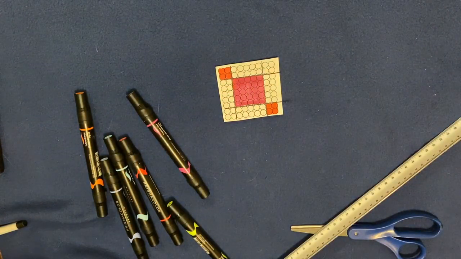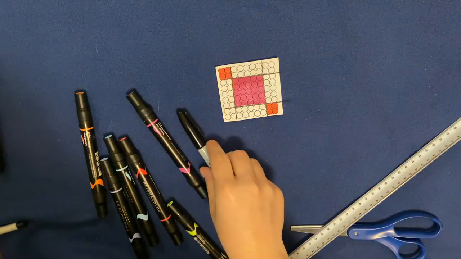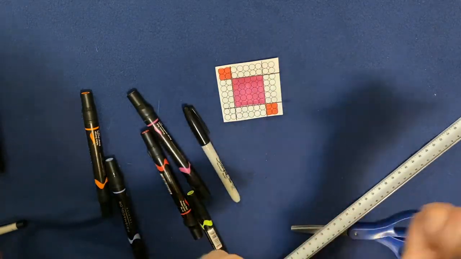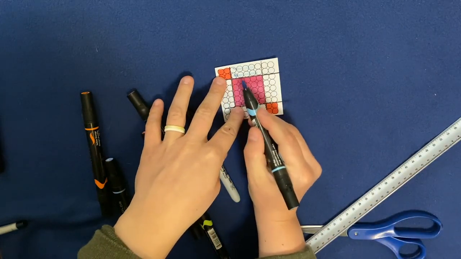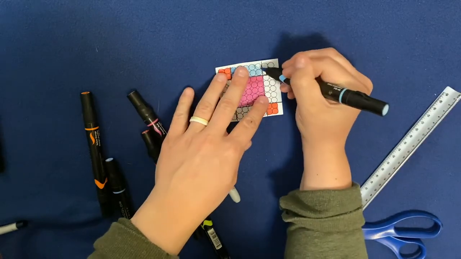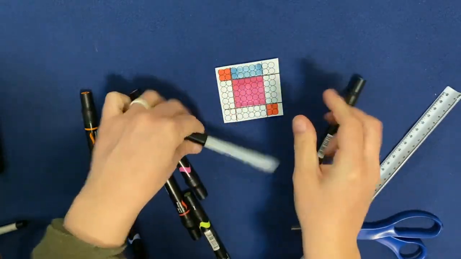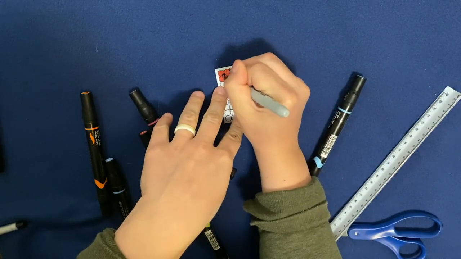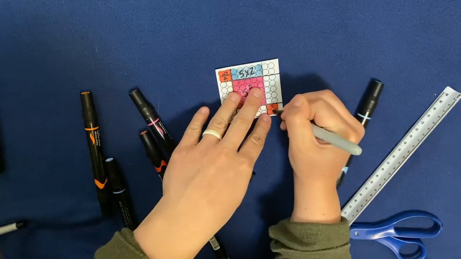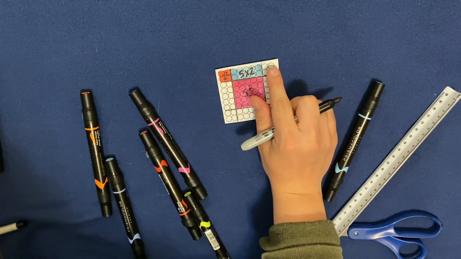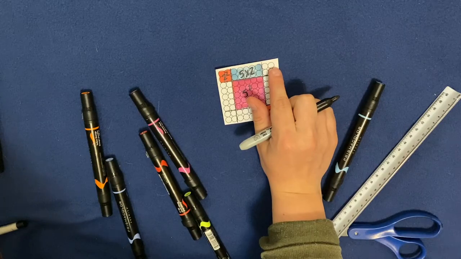Okay. So let's take a look at what we got. 1, 2, 3, 4, 5. We have a 5, 1, 2 times. Oh, sorry, let me label my squares. Now let's look here. 1, 2, 1, 2, 2 times 2.